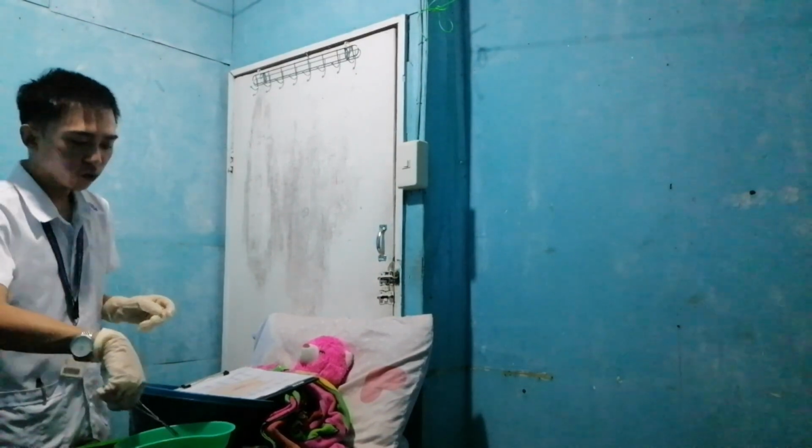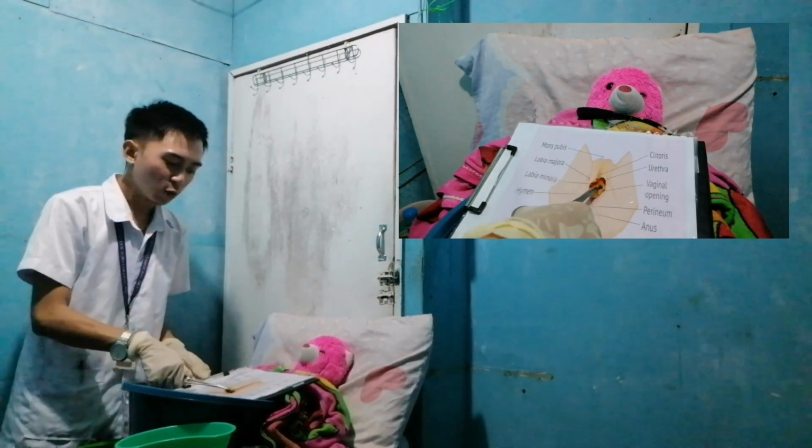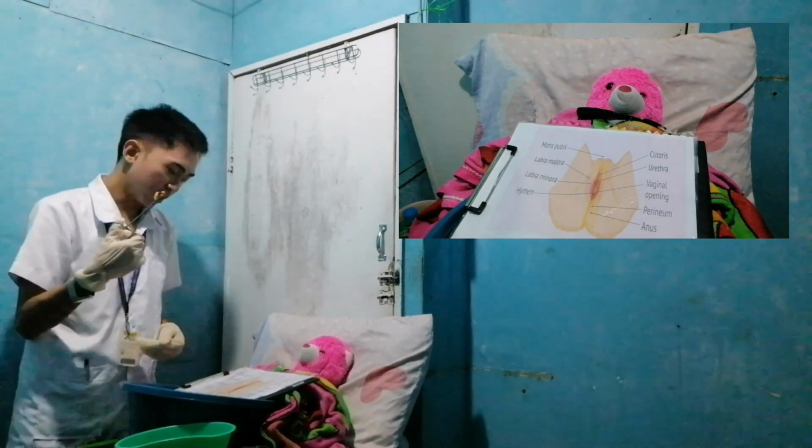So now, cleanse the external genitalia starting from the midline of the symphysis pubis down to the anus and never retrace the stroke. So for our first cotton ball, from the mons pubis down to the anus and discard. This is to prevent contamination.